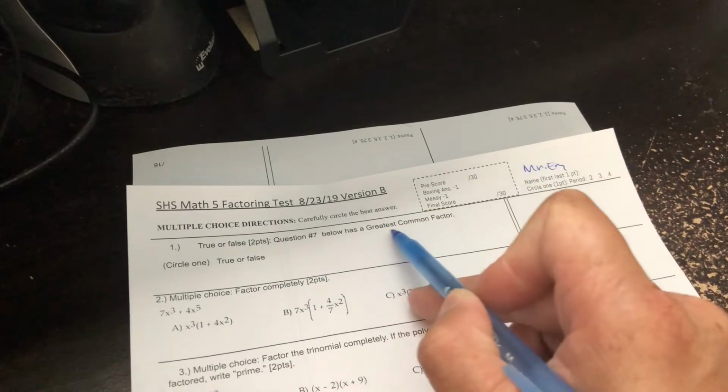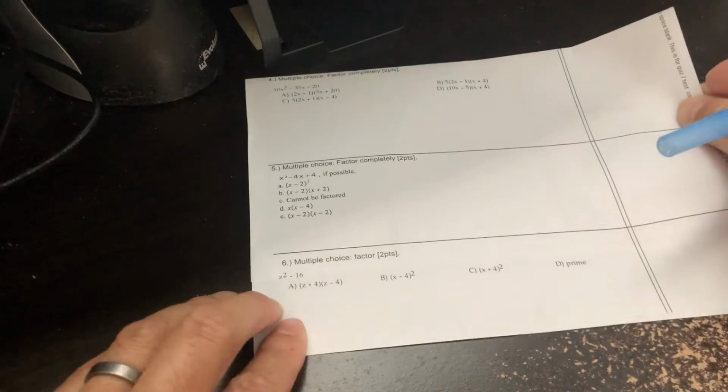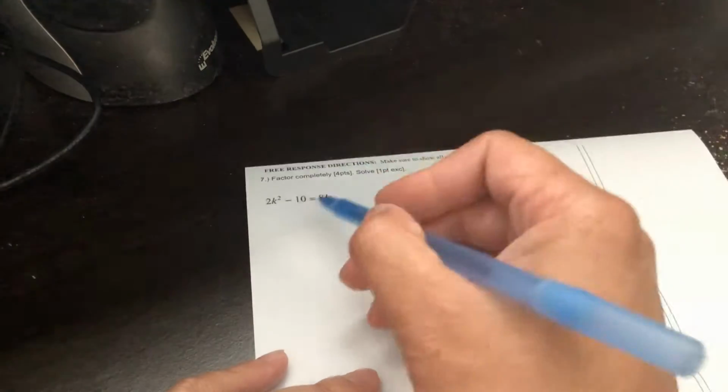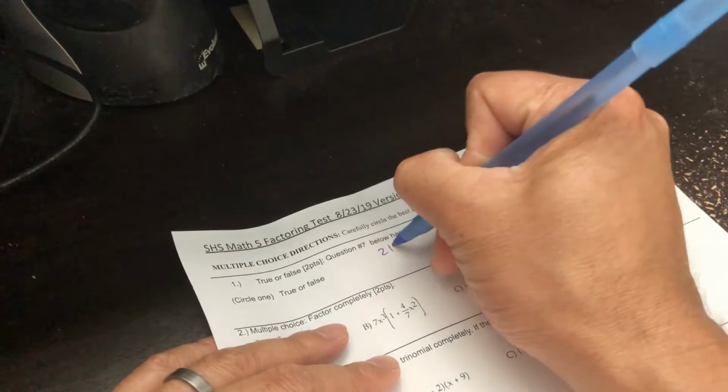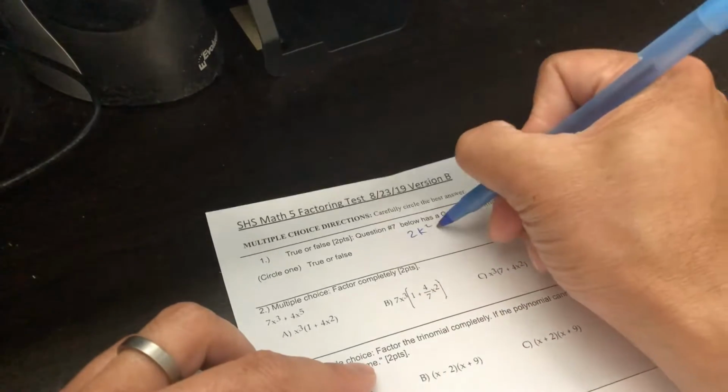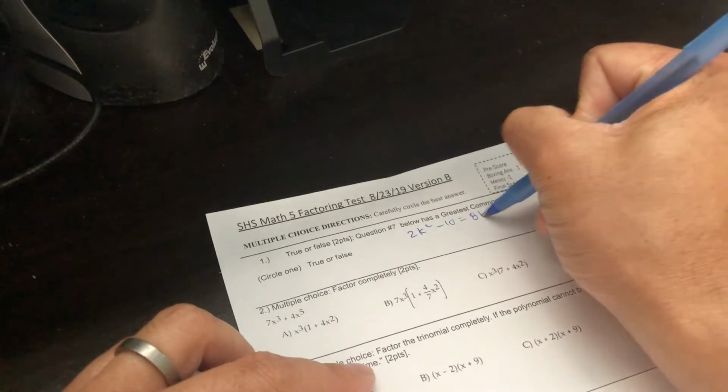Question number 7 below has a greatest common factor. If you turn to the bottom of your page, it's only page 6. You have to go to the back side, and then you have to look at this problem. 2x squared minus 10x equals 8x. 2k squared minus 10 equals 8k.